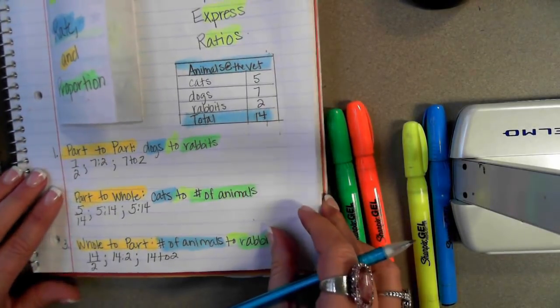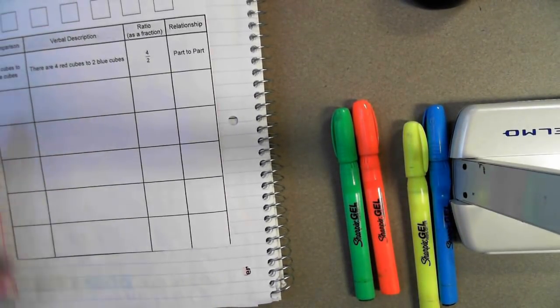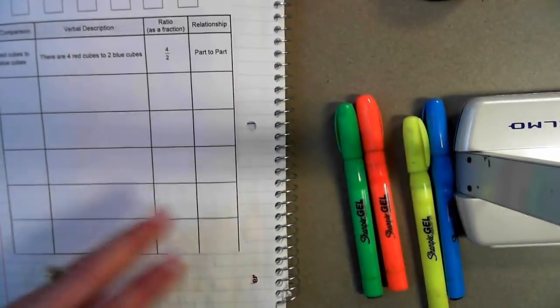Okay, so I'm going to turn the page. On the next page, you're going to have some practice writing these: part to part, part to whole, and whole to part. So you're going to take this next piece of paper that you have, pause the video.